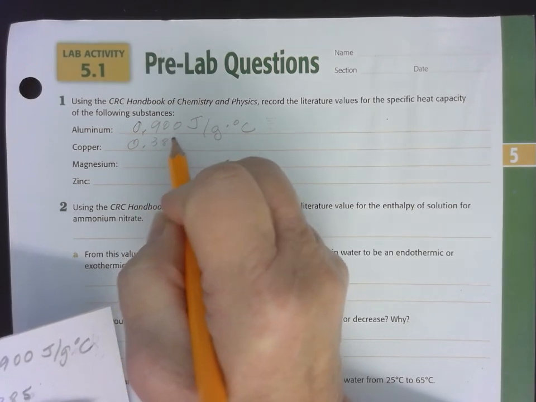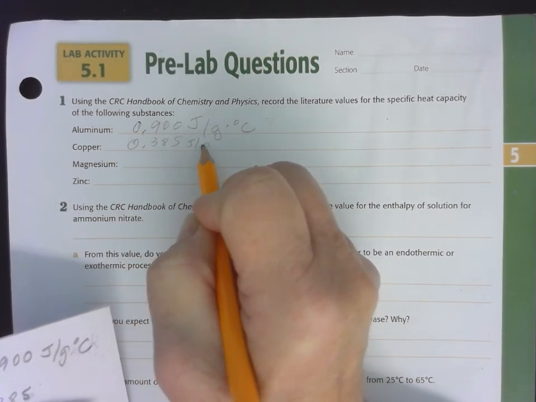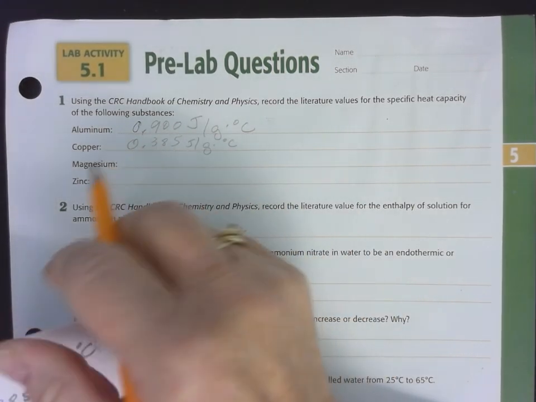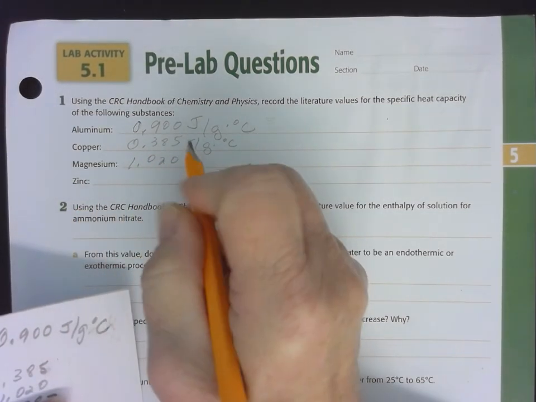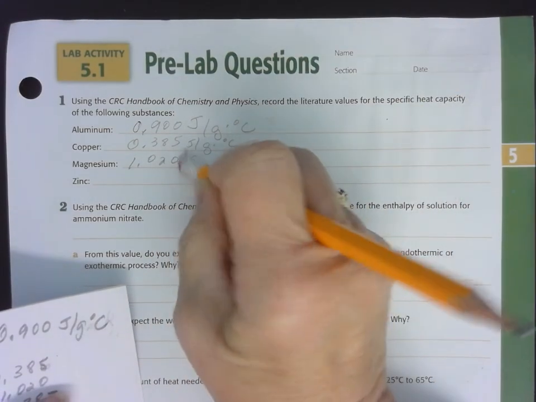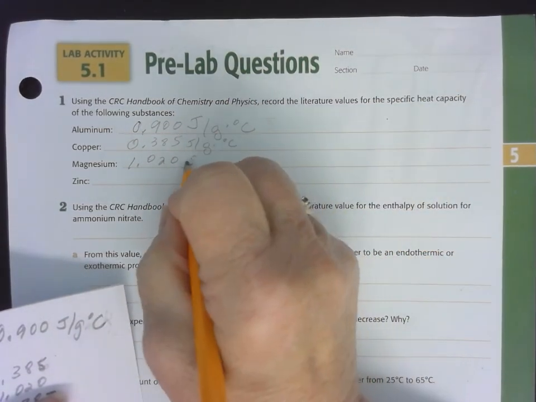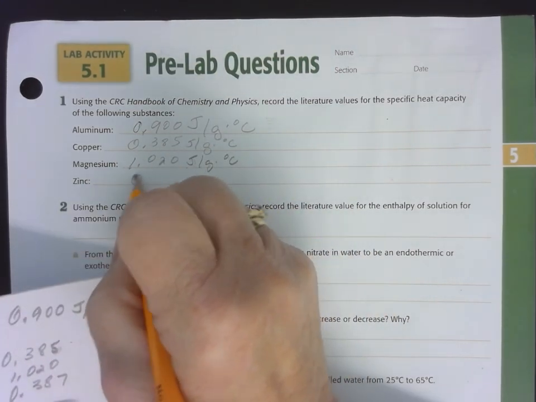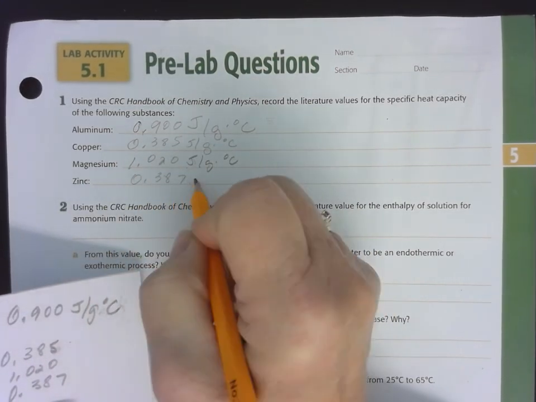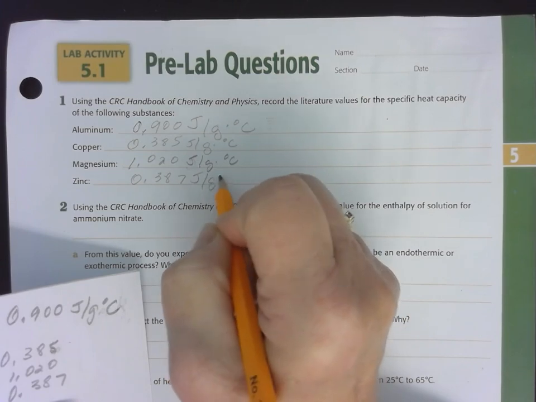So for copper, 0.385 joules per gram degree Celsius. Magnesium is 1.020 joules per gram degree Celsius, and zinc is 0.387 joules per gram degree Celsius.